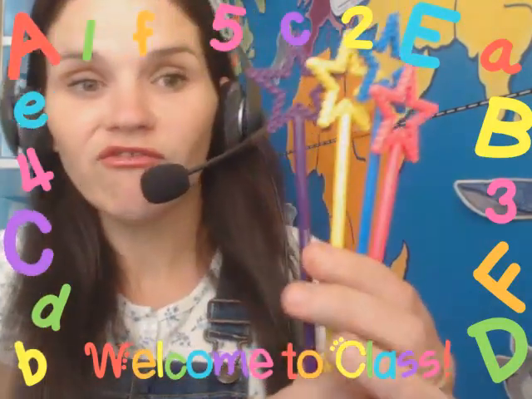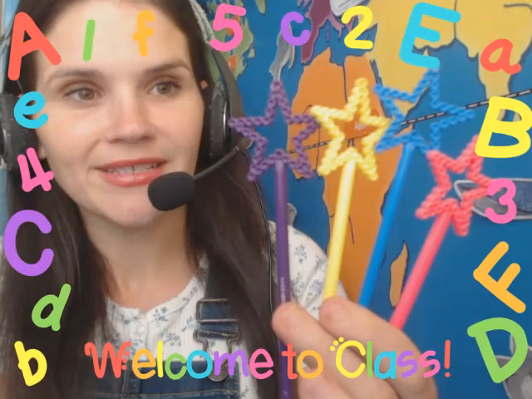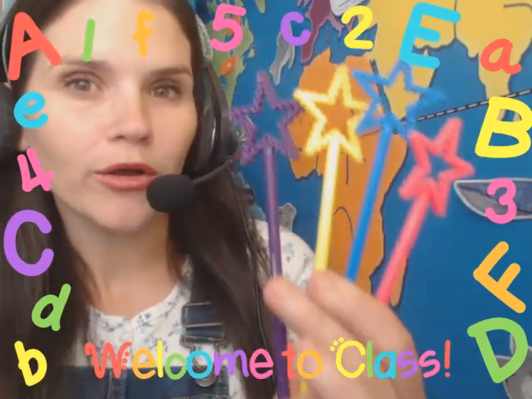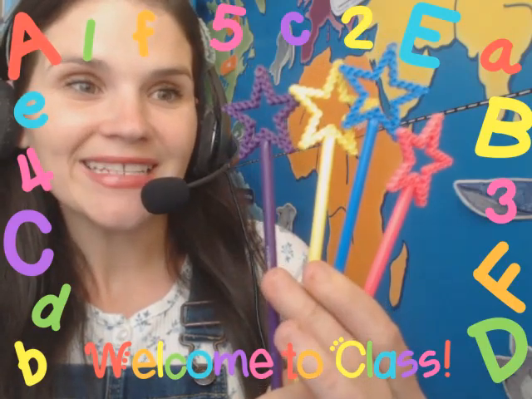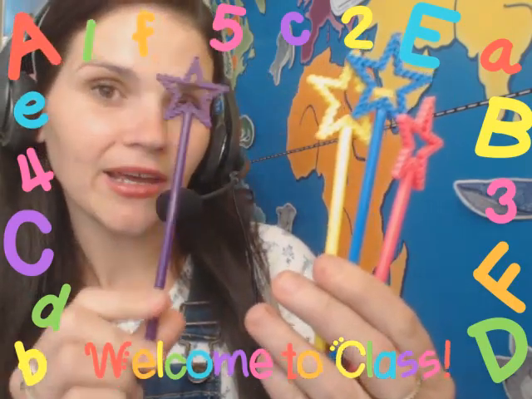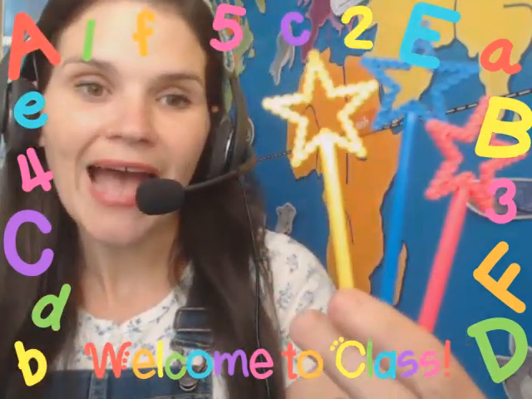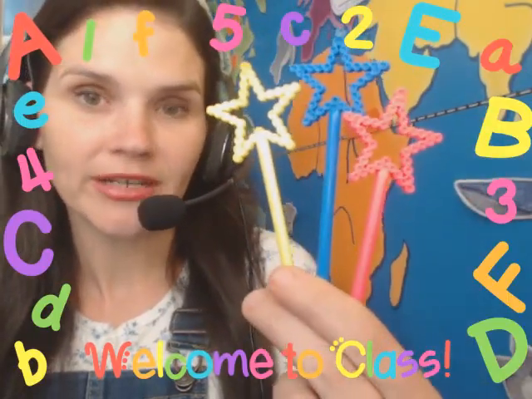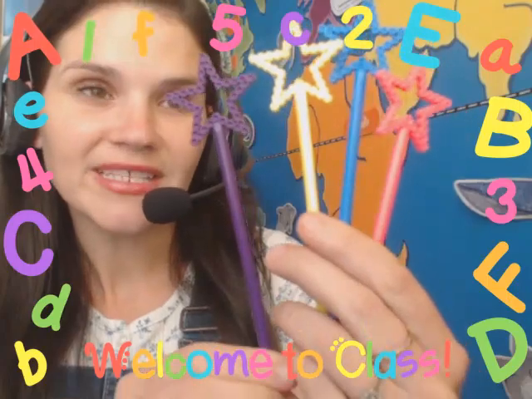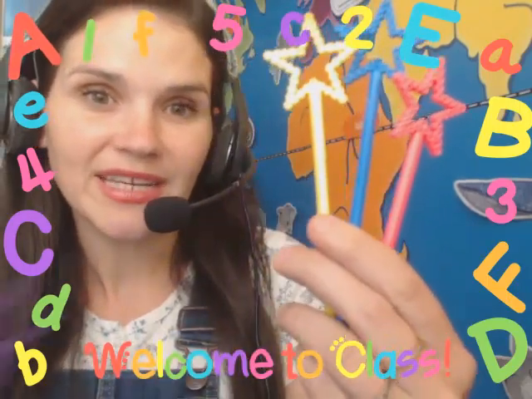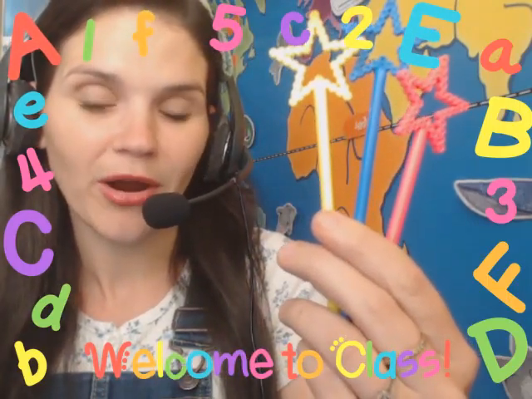I have 4 star wands. This is my whole group, all 4 wands. If I take away one of these star wands, I only have 3 parts of that whole group of 4 left. I would call this 3/4 when I take away that one part.